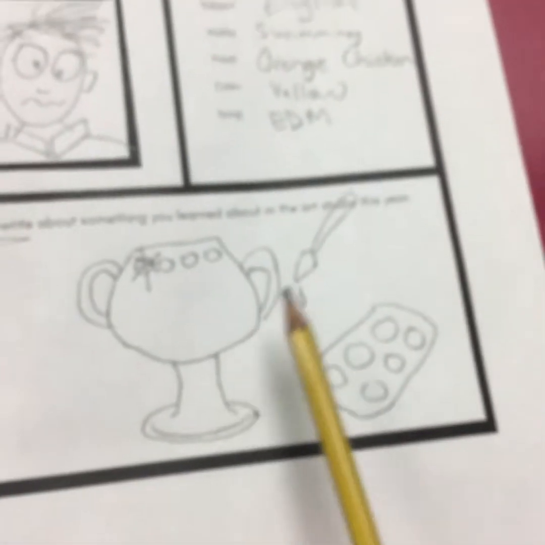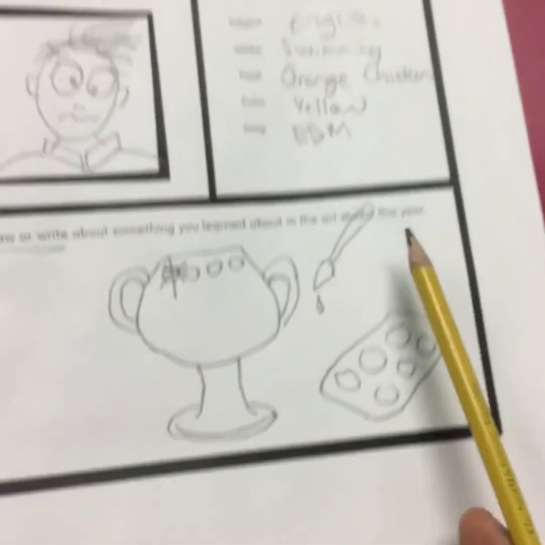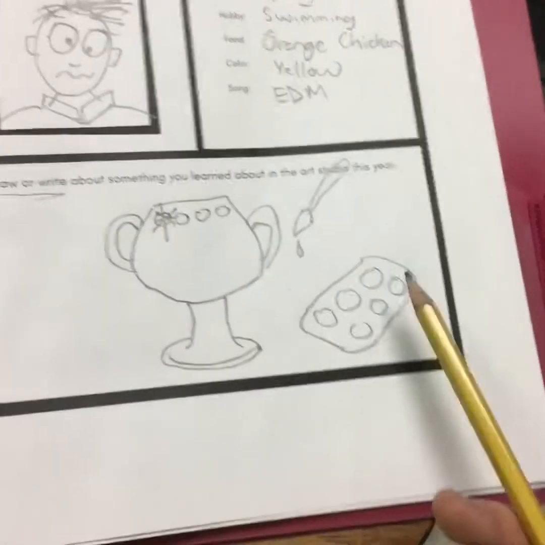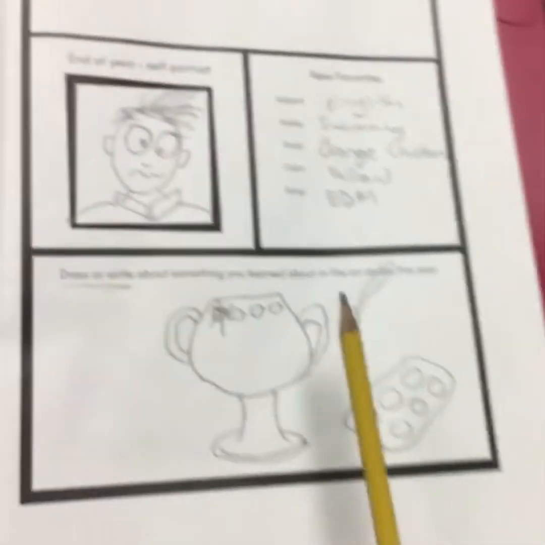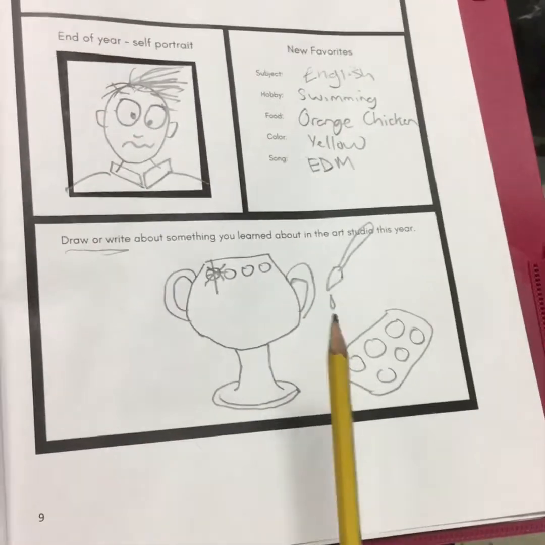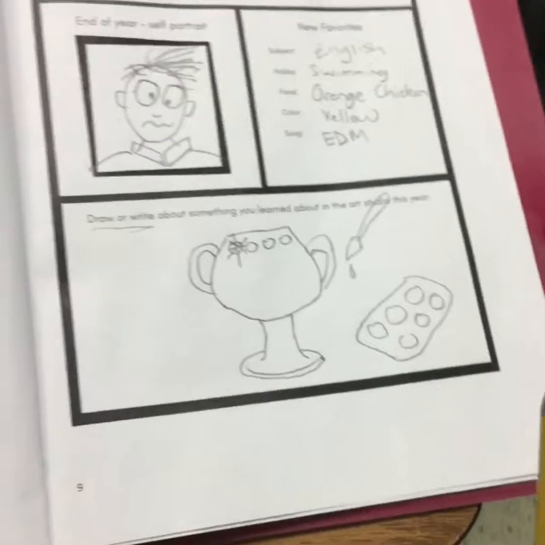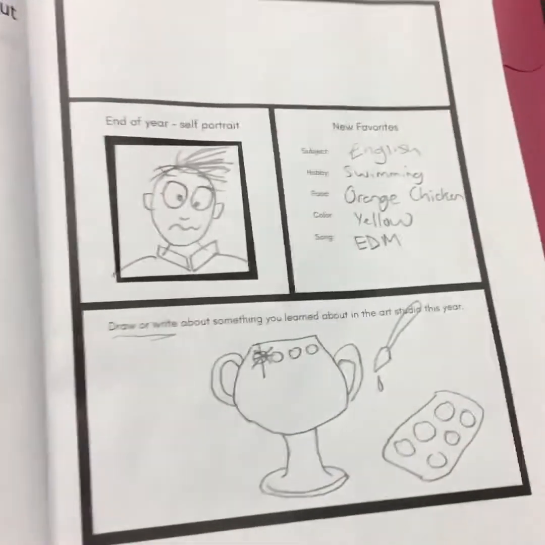So here's what I drew. I drew the bedazzled trophy cup that I made. I put a little paintbrush to show that I was painting it, and then I drew those notorious 6-dot trays. You can draw anything that you learned. It could be the mask. I prefer that you draw the project or the moment that you like the most. So if you really like doing the mask, or if there was a day that you really enjoyed something on the iPad, draw that, because I really want to know which project was your favorite this year so I'll know how to plan for next year.